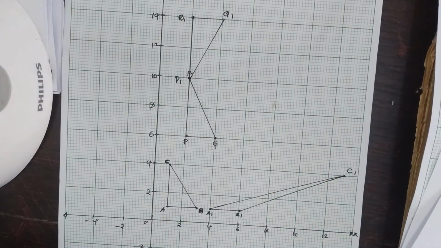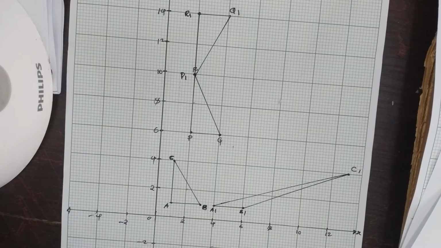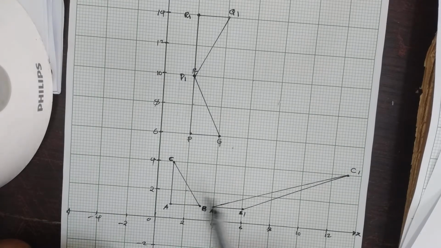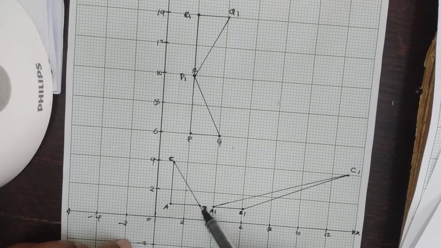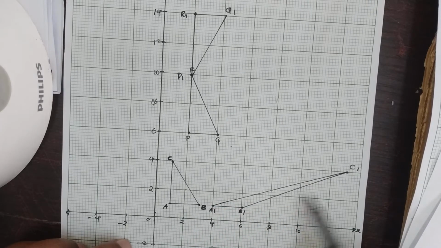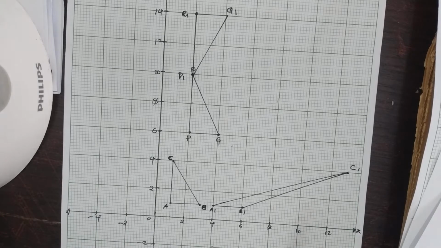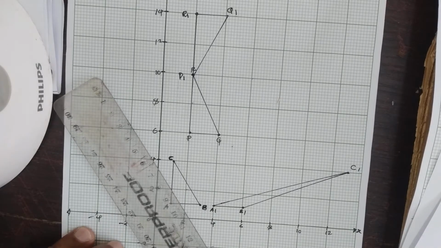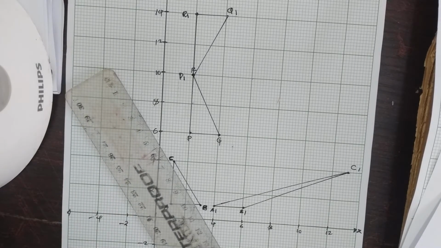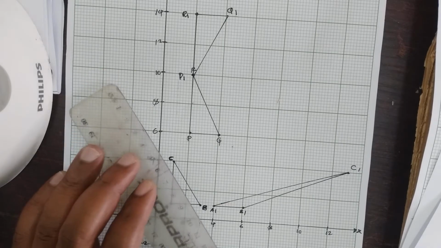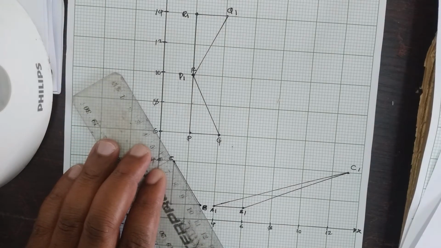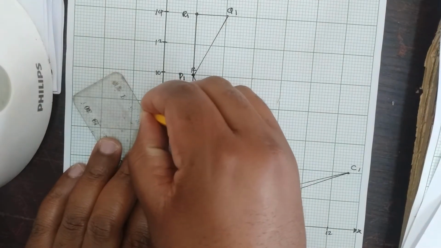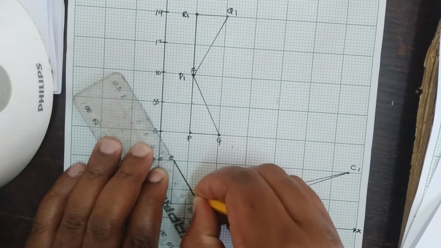To get the invariant line, you need to identify two pairs of corresponding sides, that is, from the object and the image. For example, maybe BC here, and you can go for AC. Try to create some lines. So what I'm saying is you can get a ruler like this one. I say, okay, this is BC. I can try to create some dotted lines here.